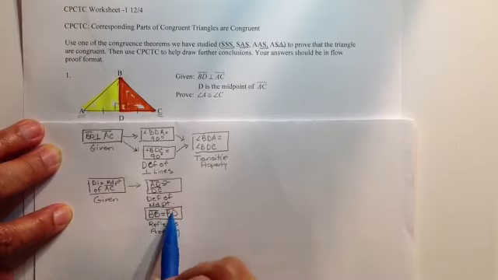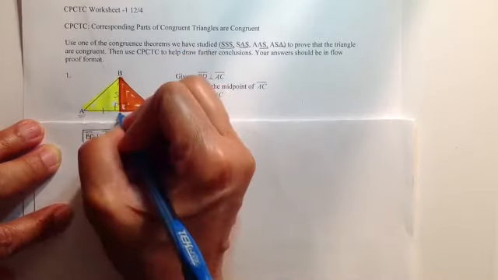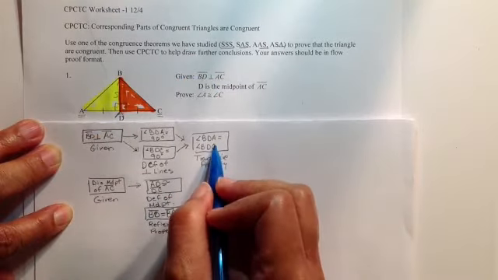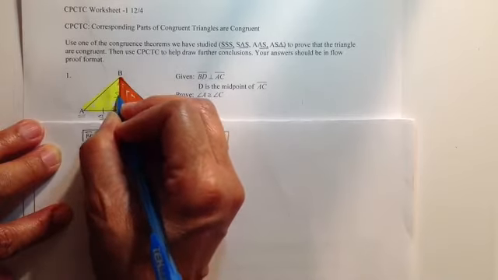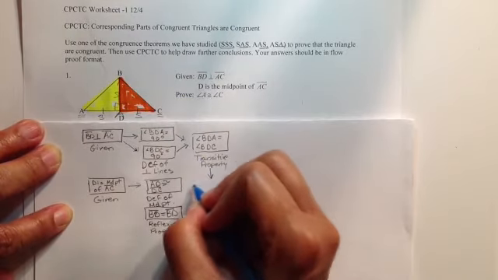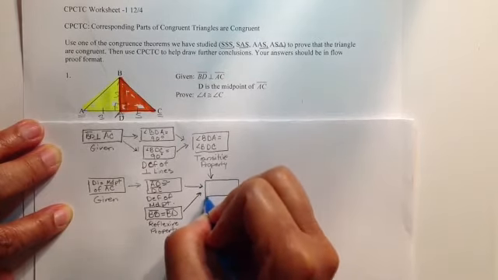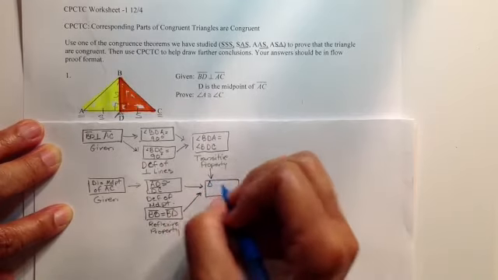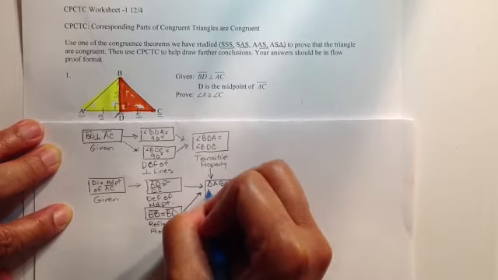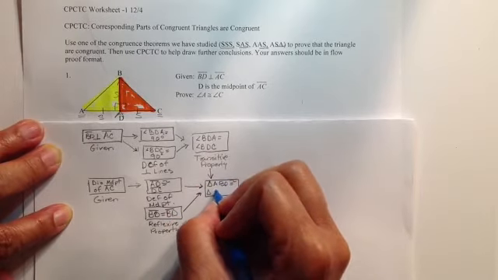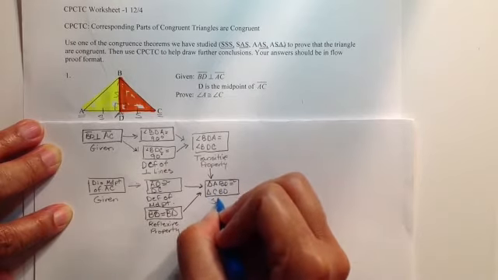Okay, so now I've got a side here, angle here, and another side here. So I've got side, angle, side congruence when I bring all three of these together. So I can say the triangle ABD is congruent to triangle CBD. Why? Because of side, angle, side.